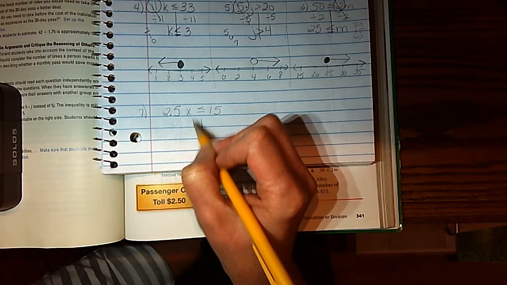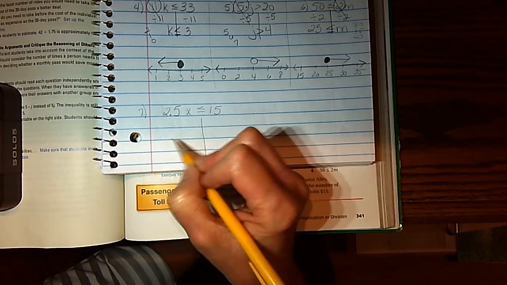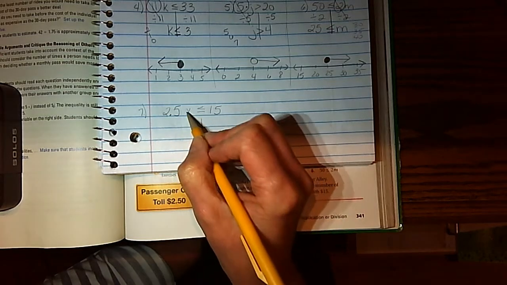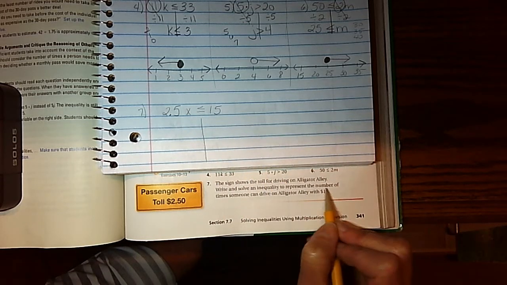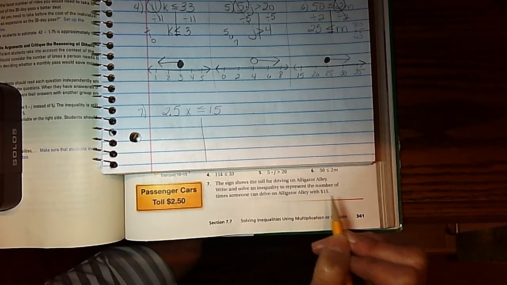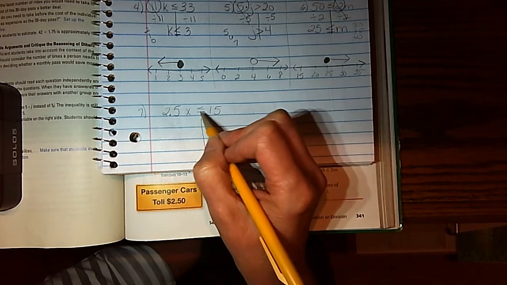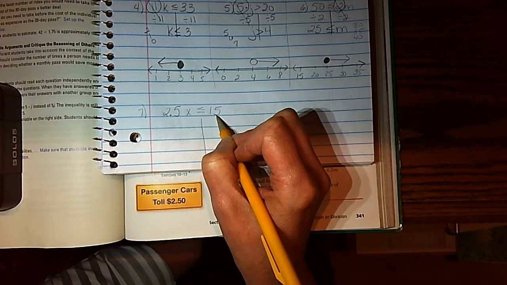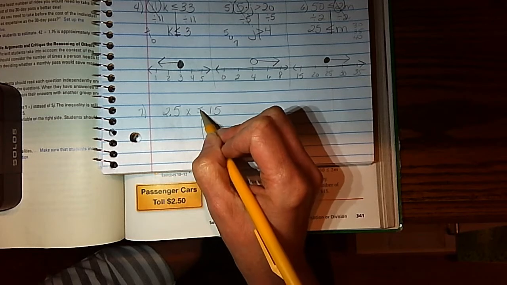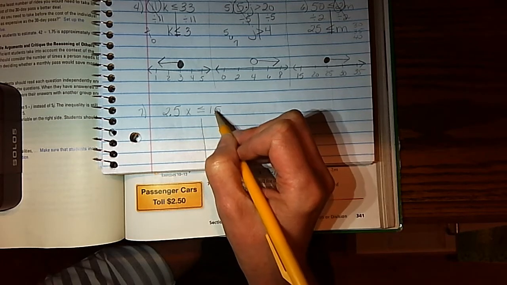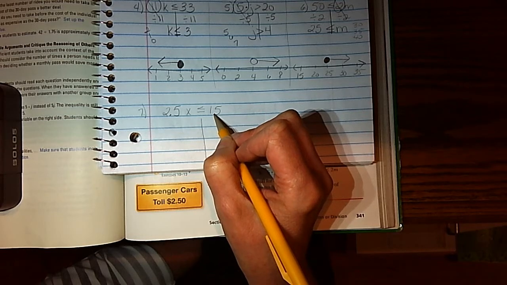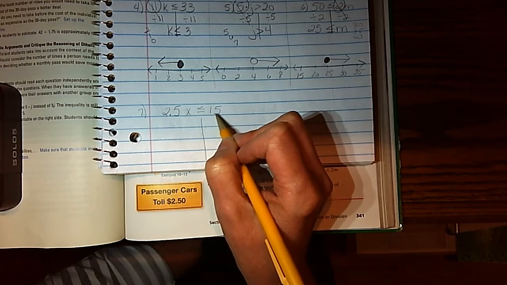So if I go on it one time, I could substitute a 1 there, or 2 times, or 3 times, or 4 times, or whatever. But I know I only have $15. So I could spend $15, that would be equal to $15, or I could go less than $15. But I can't go more than $15 because otherwise I wouldn't have enough money.